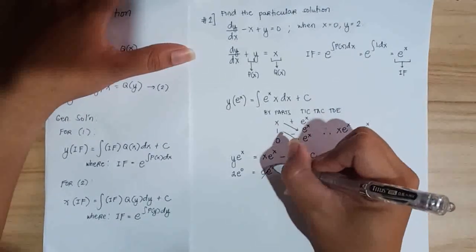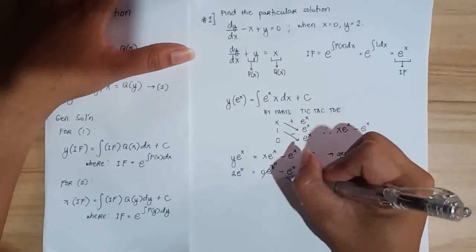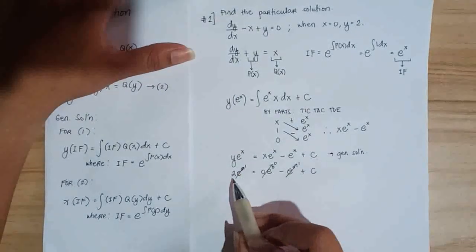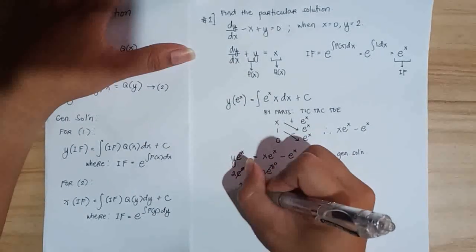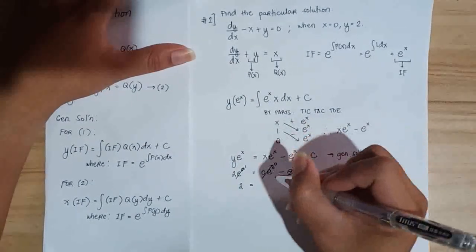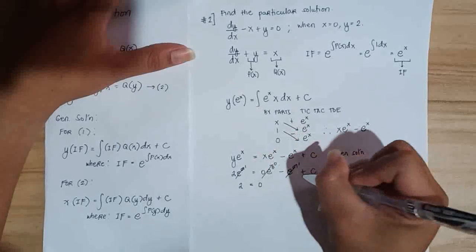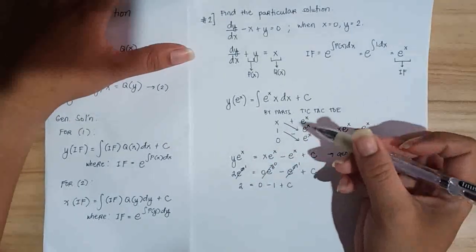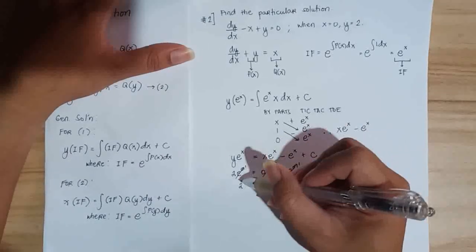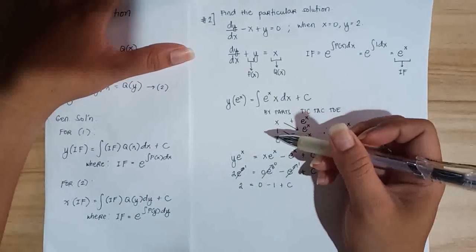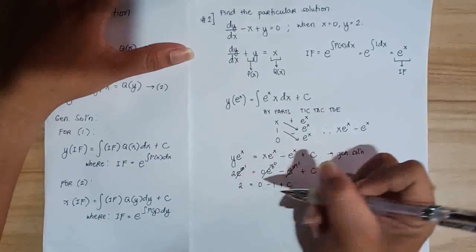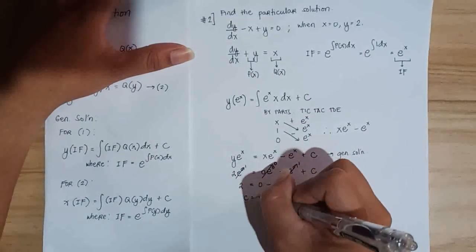Now this will be 0. Noted that e raised to 0 is equal to 1. So this will be 2 multiplied by 1, so that is 2 equals 0 minus 1 plus c. So this can be transmitted to the other side. You will now have 2 plus 1, so the value of c is now 3.